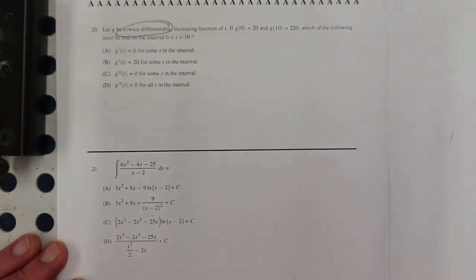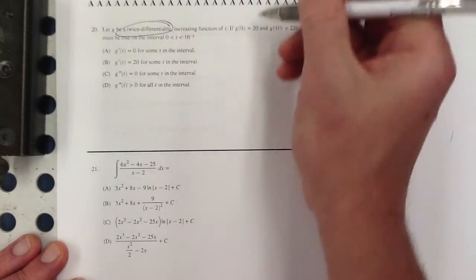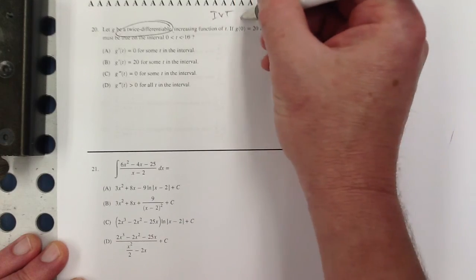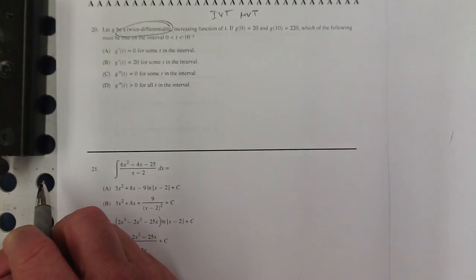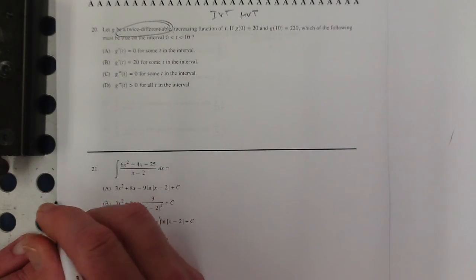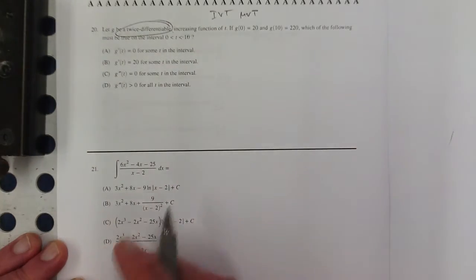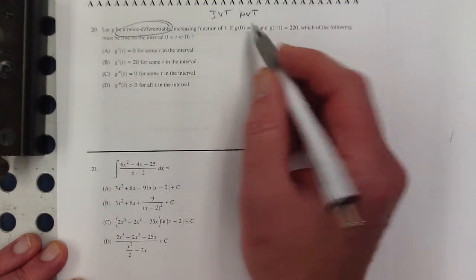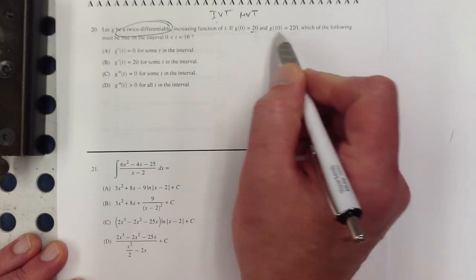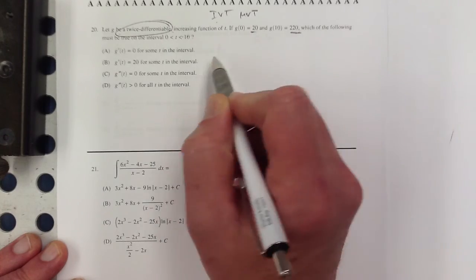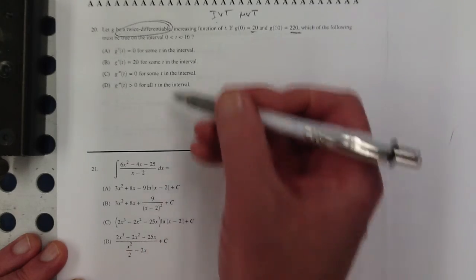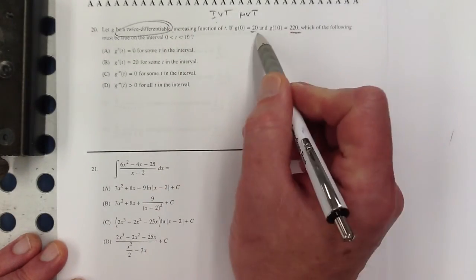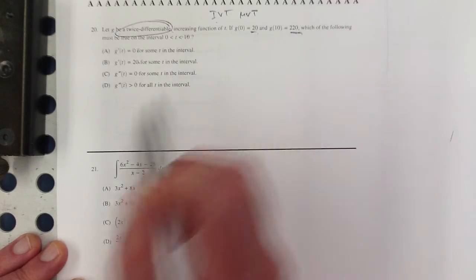Twice differentiable means that the MVT and IVT both apply, right? And it's not a closed interval, so we don't have the extreme value theorem in effect, which says there has to be an absolute maximum or minimum if it's a closed interval, and it only has to be continuous for that. So the intermediate value theorem would say that all the y values between 20 and 220 would have to get hit at some point for some t in the interval. But that's not what any of these say. None of these are saying about something in between 20 and 220.